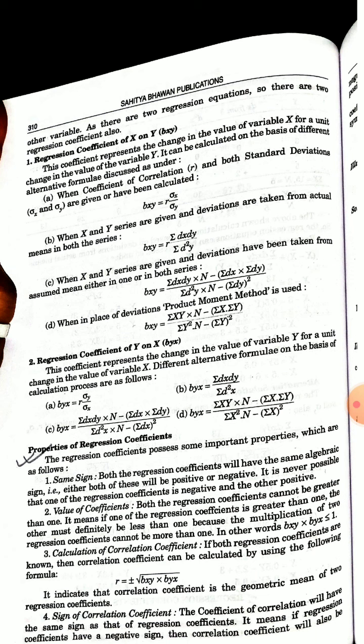When in place of deviations, product moment method is used, bxy equals sigma xy into n minus sigma x into sigma y upon sigma y square n minus sigma y whole square. Regression coefficient of y on x, byx. This coefficient represents the change in the value of variable y for a unit change in the value of variable x. Different alternative formulas on the basis of calculation process are as follows.